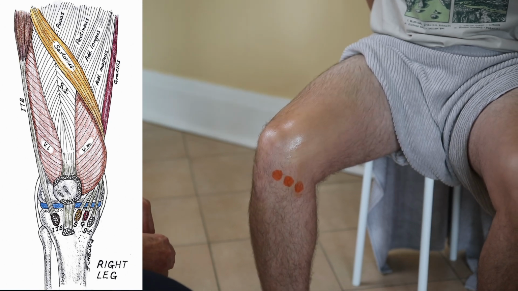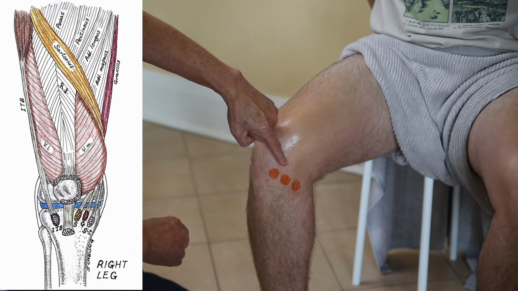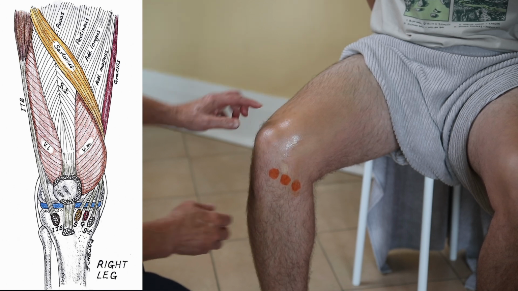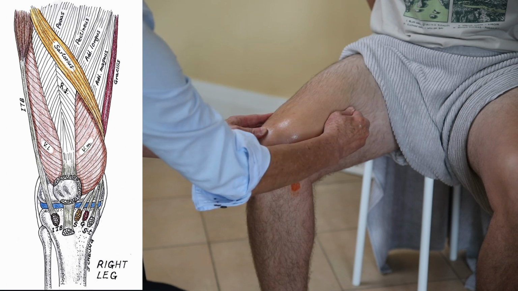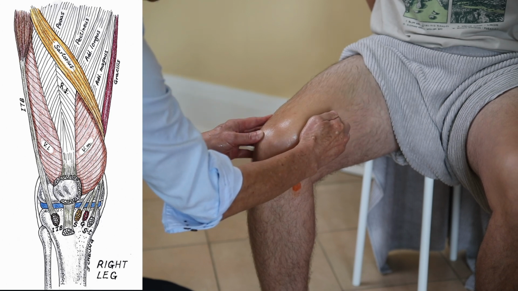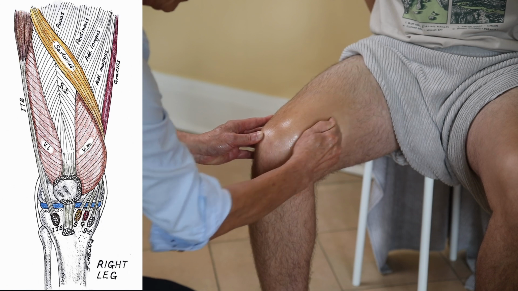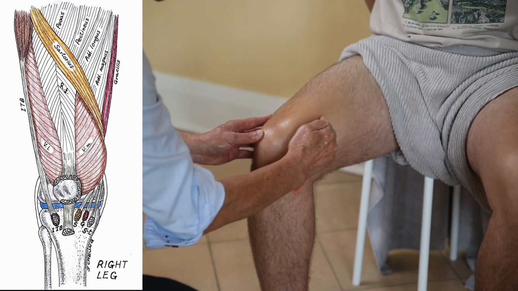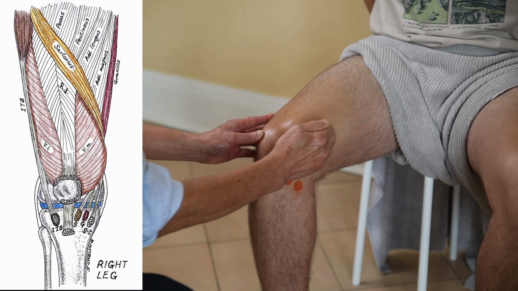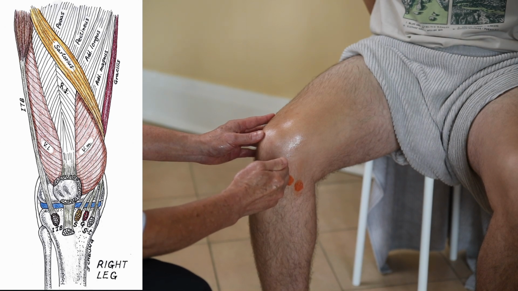The gracilis, arising from the pubis to the tibia at a point just medial to the sartorius attachment, marked here. Trigger points in the gracilis are very common. It's usually found about 1/3 of its length from the knee. Interestingly, even though the tender trigger point is here, the pain is often experienced here, often mimicking other knee joint conditions.